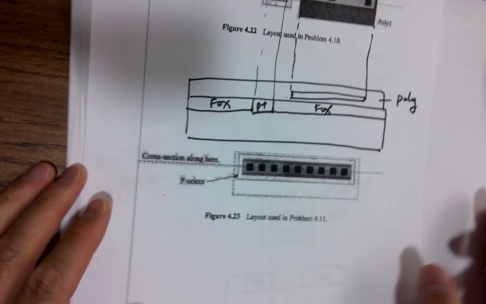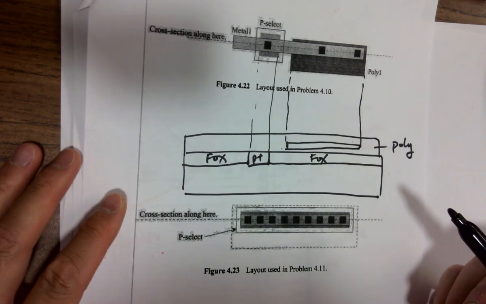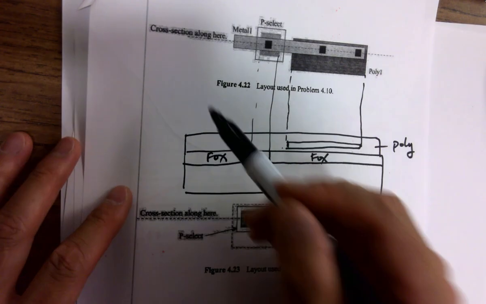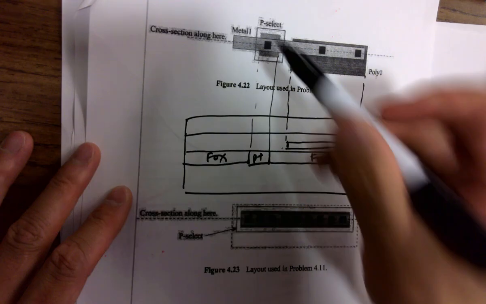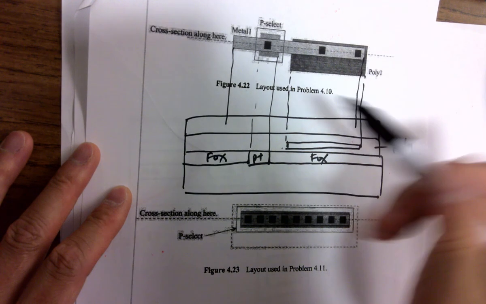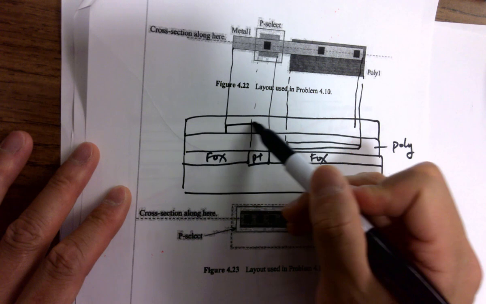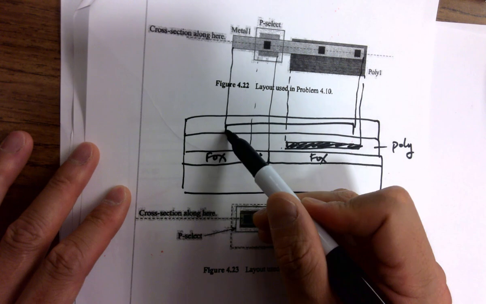Okay. For this one, that's how we know that poly is floating in the middle, and we have metal 1. No matter what, you have to draw metal 1. So metal 1 is a long wire here, and metal 1 is basically making a contact to the bottom. You can draw it that way. This is poly. This is metal 1.